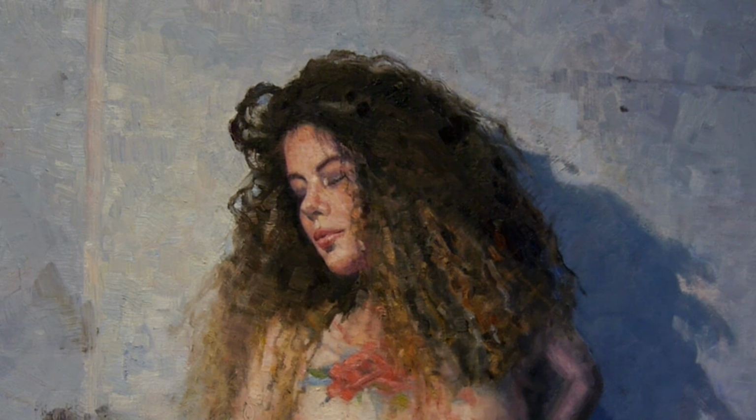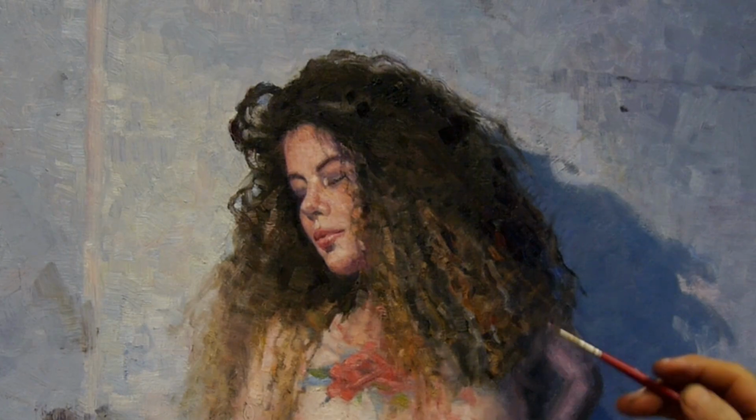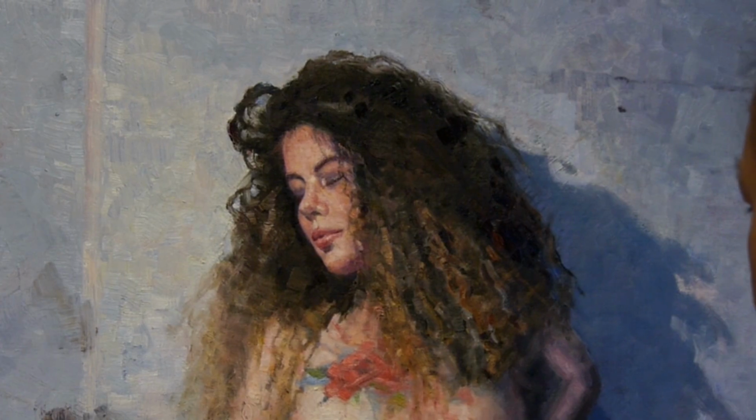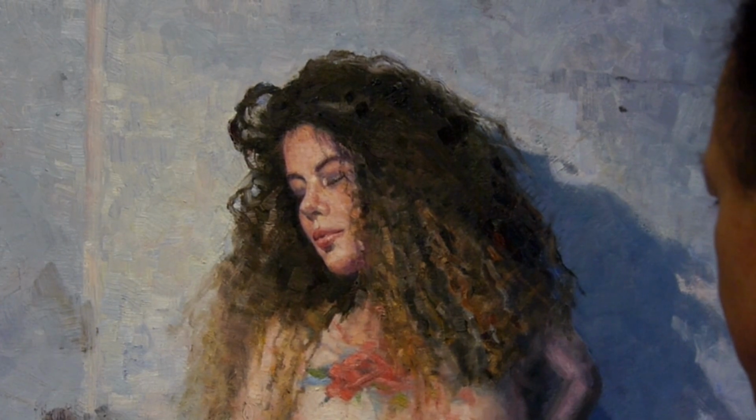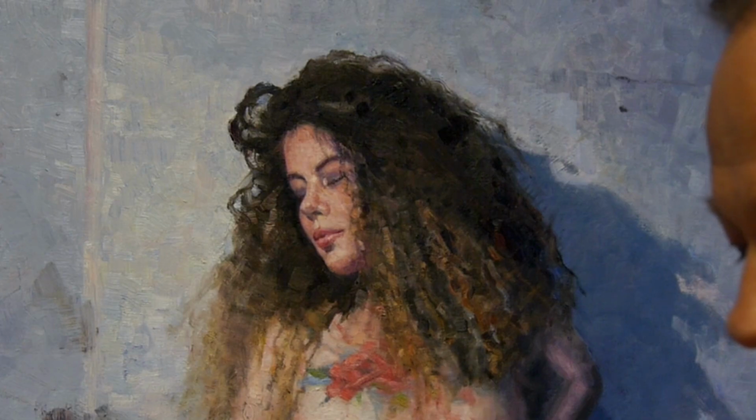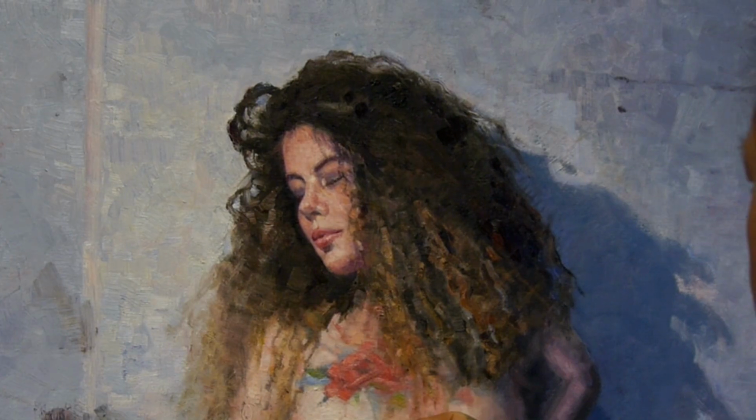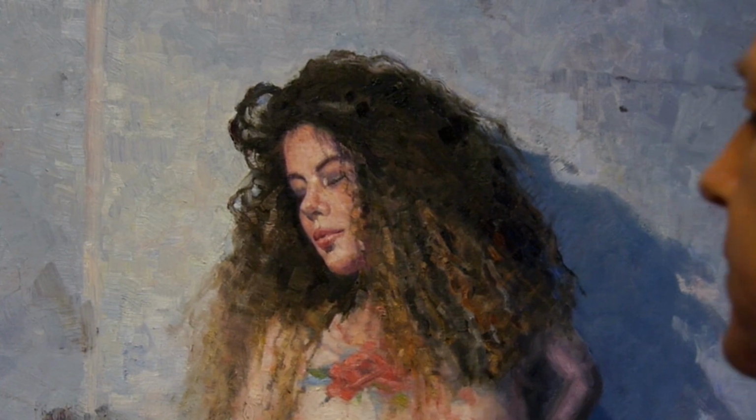Let's see, I'm going to put in a highlight on the breasts just for fun. See how it comes out just with that little highlight. You see that?